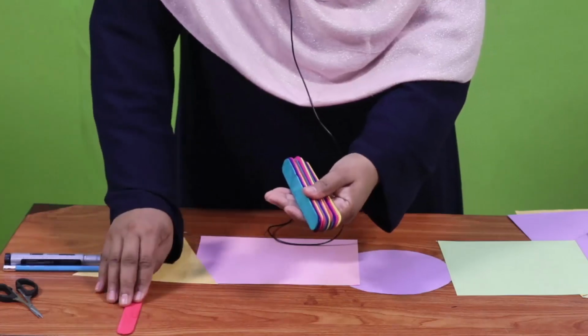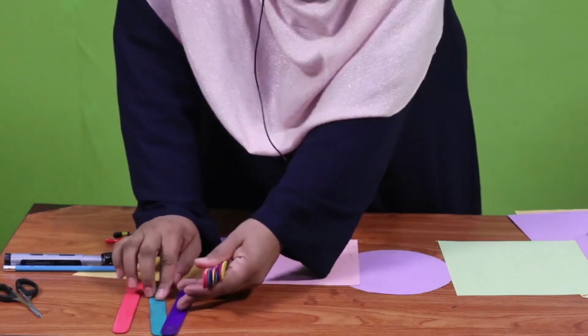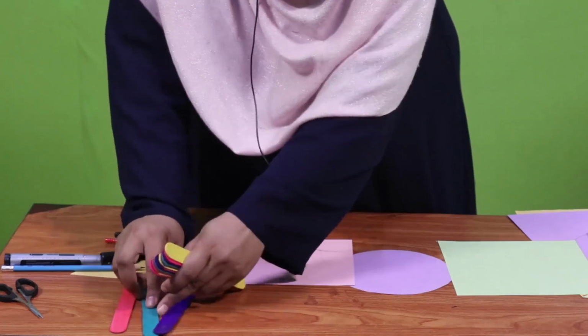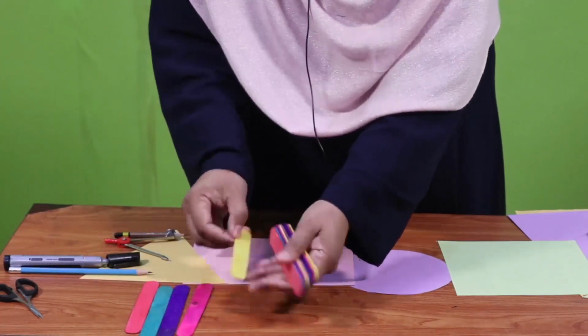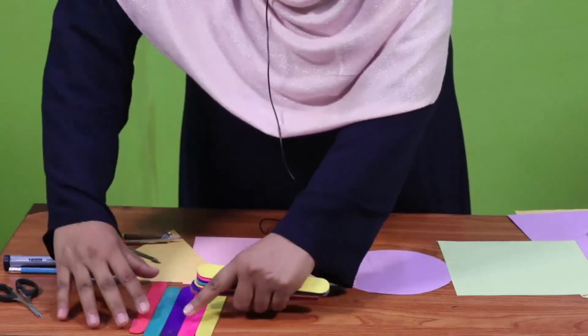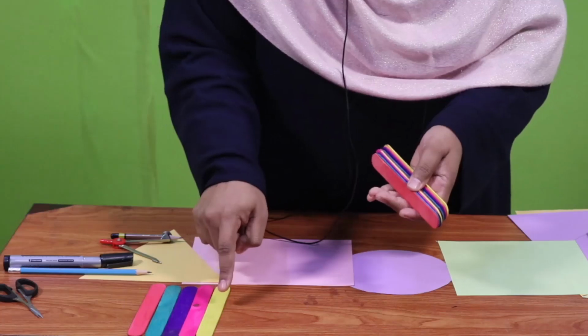It's red, turquoise, purple, pink, and yellow. Now you see the same shape in different colors. Red, turquoise, purple, pink, yellow.